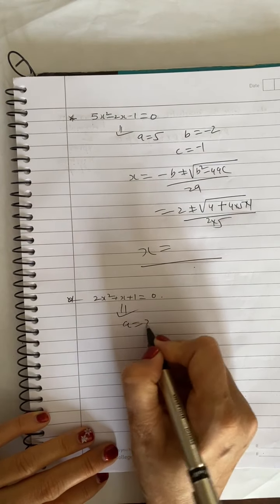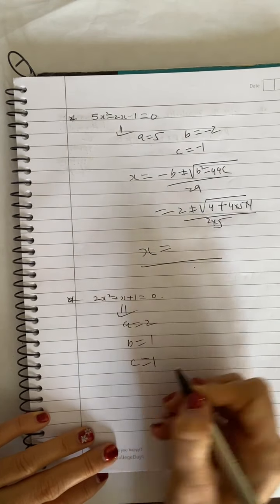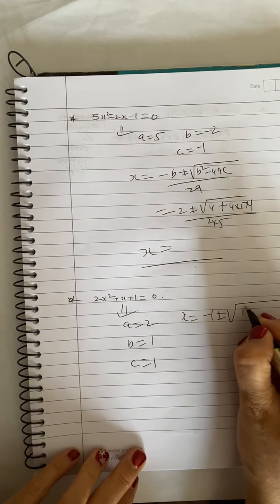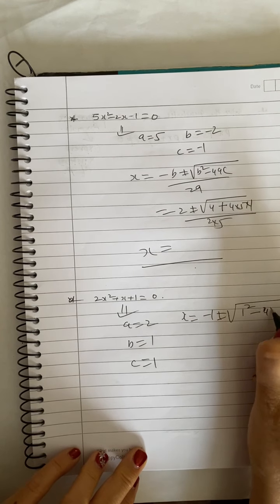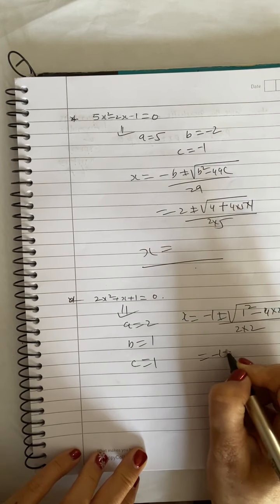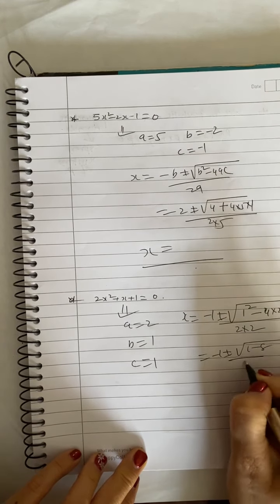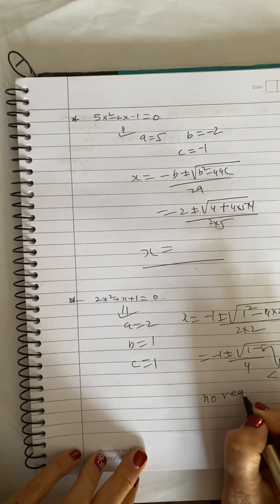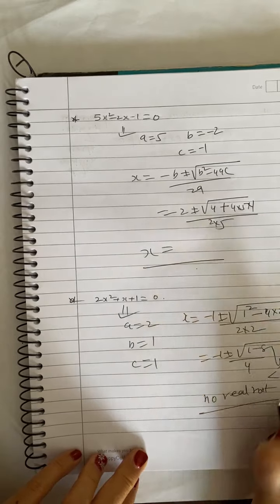Similarly here, a is 2, b is 1, c is 1. So you will have x is negative 1, plus minus square root of 1 minus 4 into 2 into 1, divided by 2 times 2. I will set up the equation and then you can finish them. So negative 1 plus minus square root of 1 minus 8 over 4. So here this is less than 0, which means there will not be any real root here. Okay.